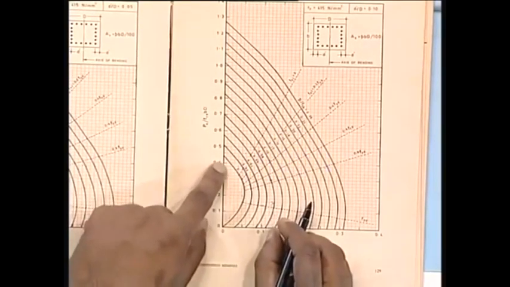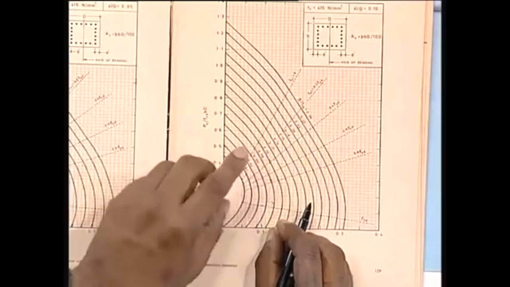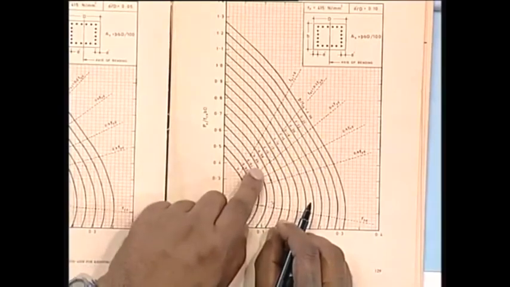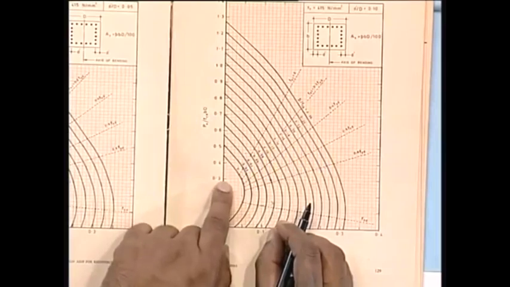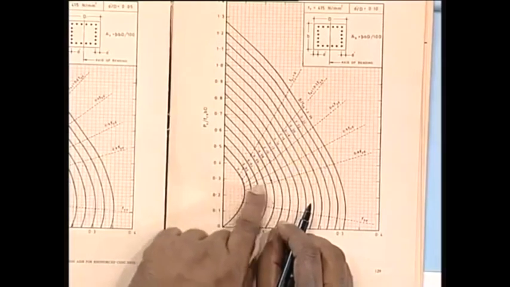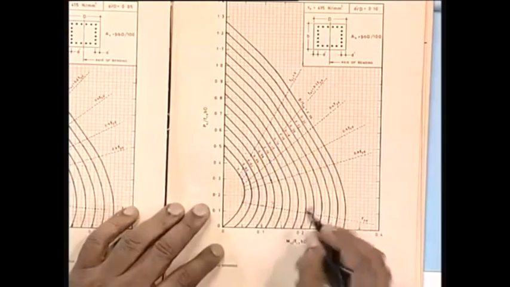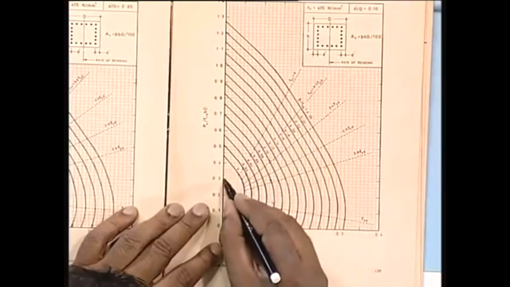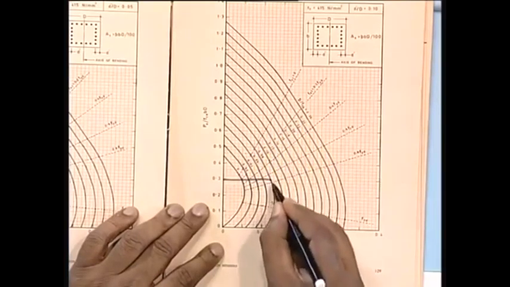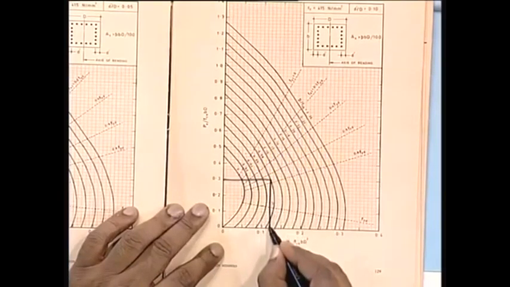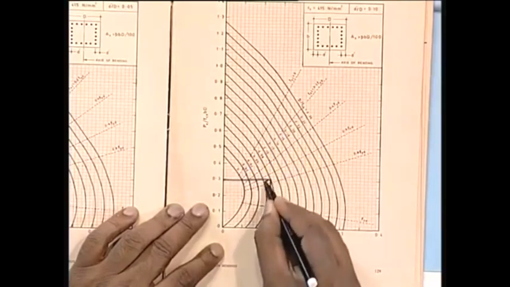That means, in other words, if it is uniaxial bending, then whatever I have chosen, I shall get that curve, say p by fck 0.08. So Pu by fck 0.3, I am moving like this. Okay, for your sake, let me mark my book also. So I am coming here, and then I am coming down like this. Is it correct? So this is what I am doing.